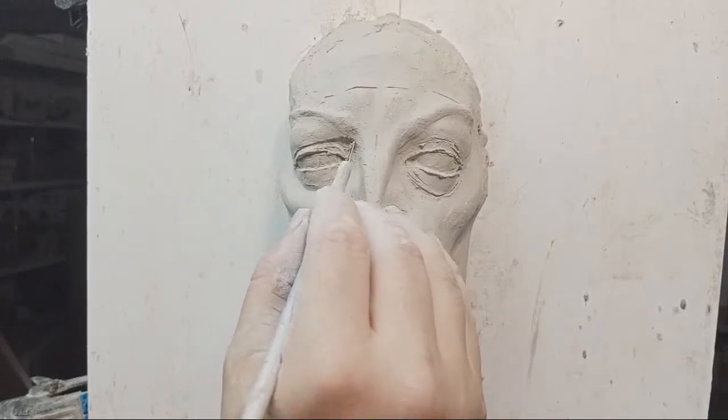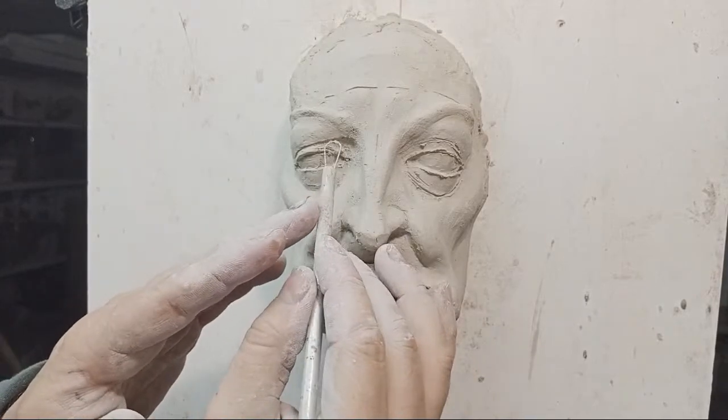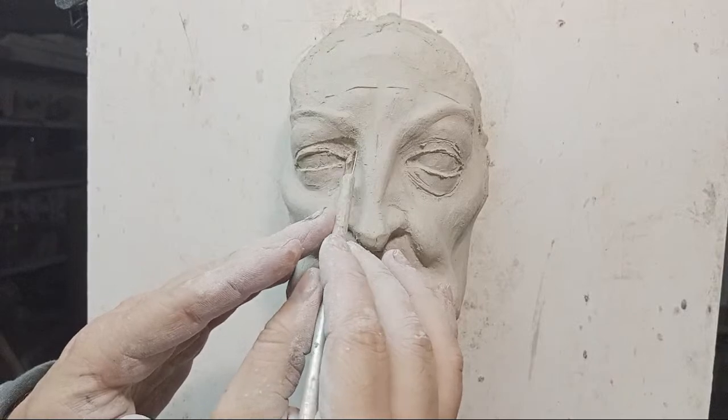Joffrey, the King Joffrey of Game of Thrones. Yes, I think she looks a little bit like an older version of King Joffrey.